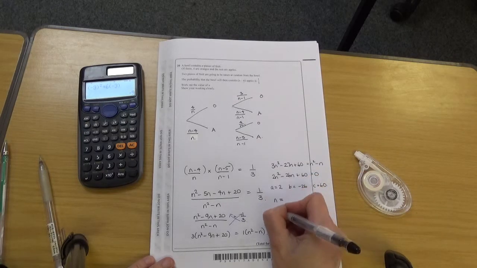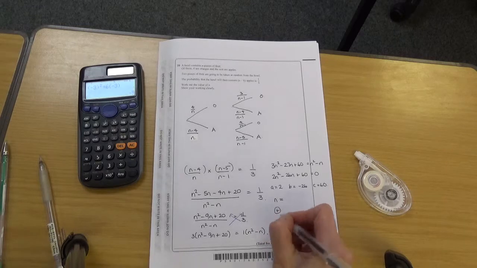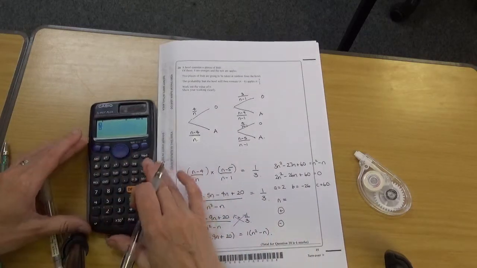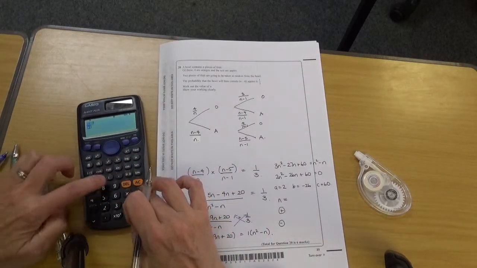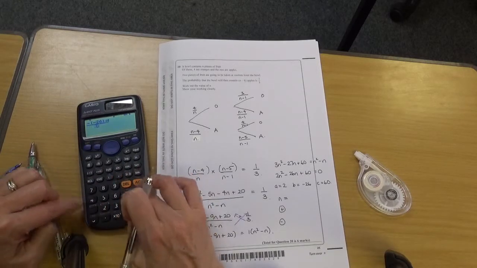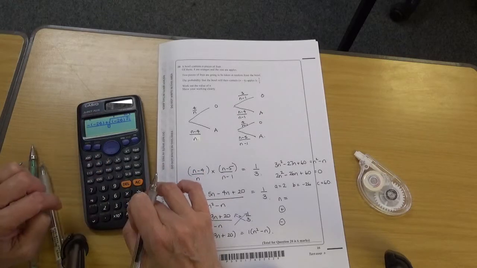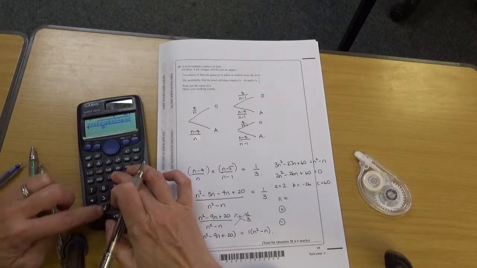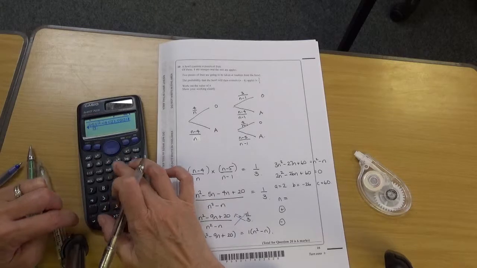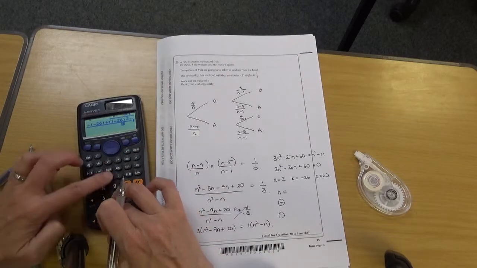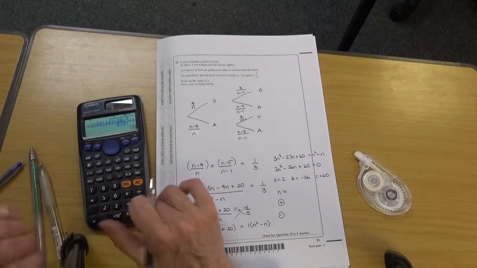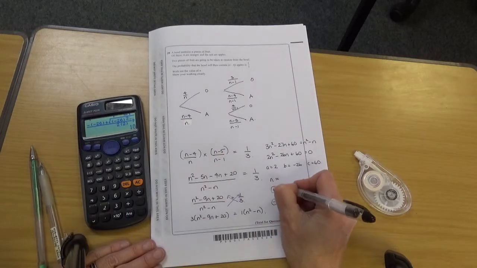So n is, quadratic formula, negative b plus or minus the square root of b squared minus 4ac all over 2a, which is 10.